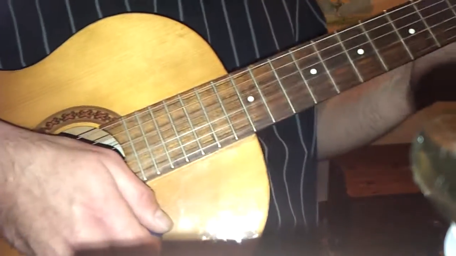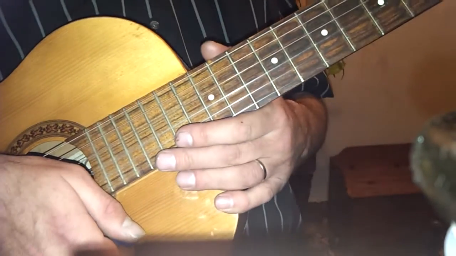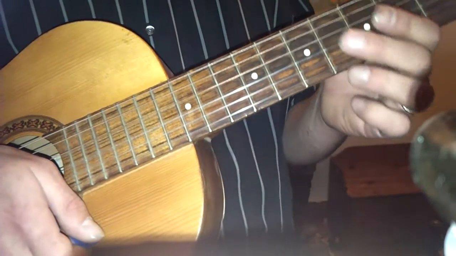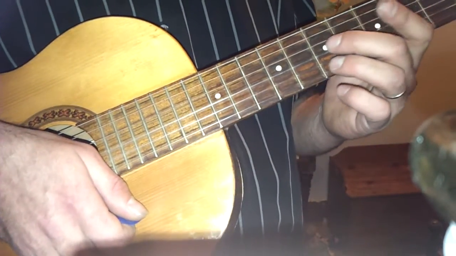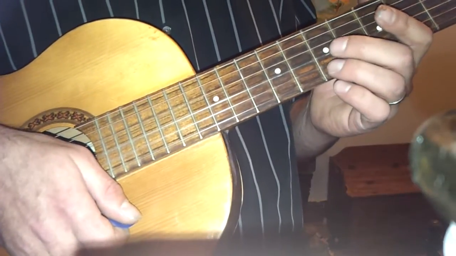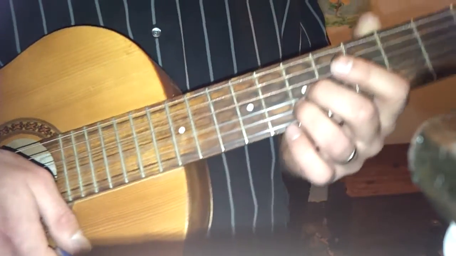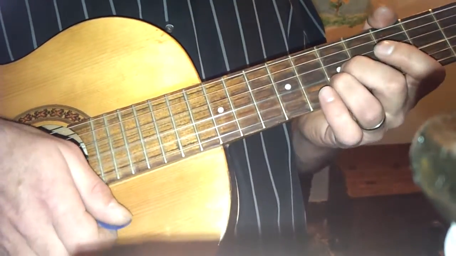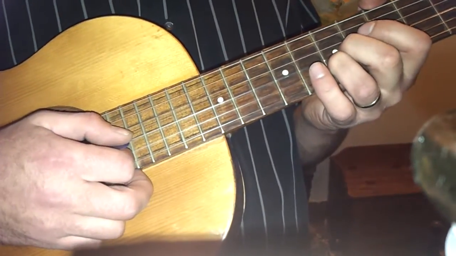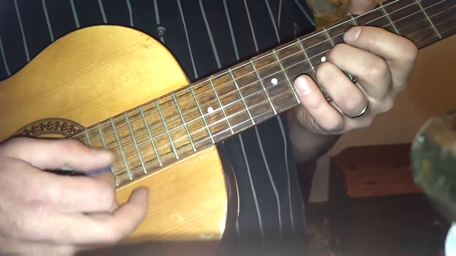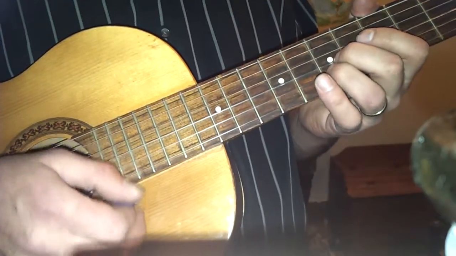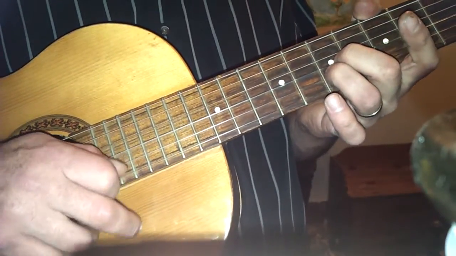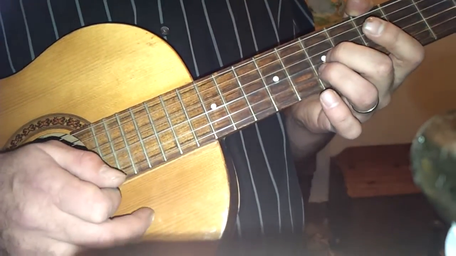Okay, and here's where you're lucky if you have a second guitarist, somebody playing along with you, because the second guitar at that point is playing this really cool little riff. I'm going to show it to you. You're going to grab on the 7th fret, grabbing the G and the B string, 7th fret, and it's also got the open E string in there.